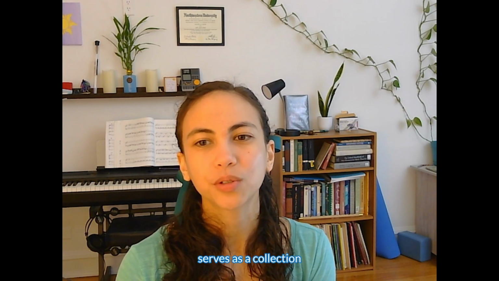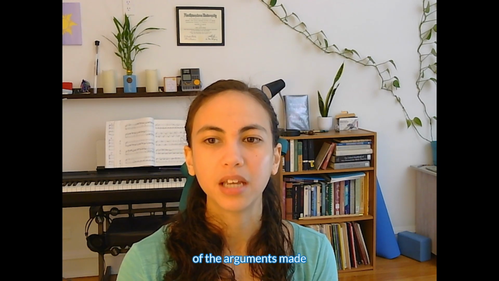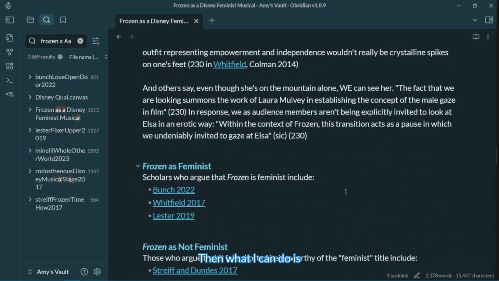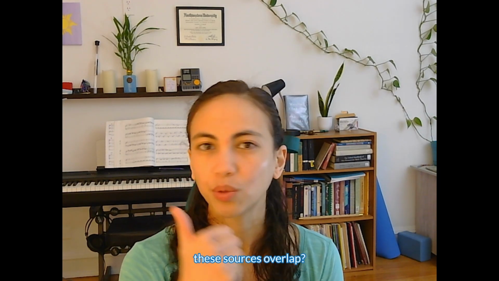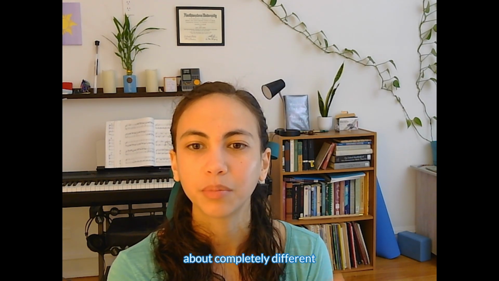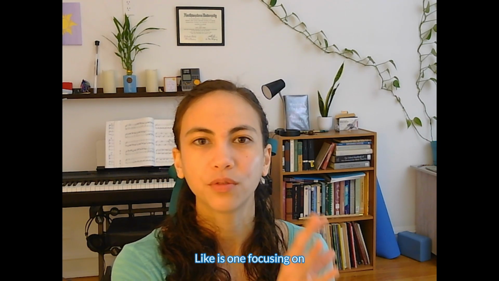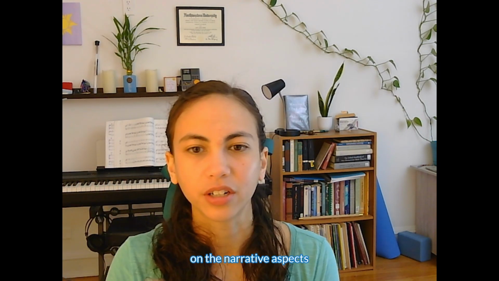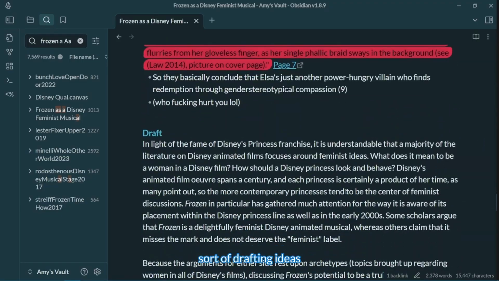But basically this note serves as a collection of the arguments made by different scholars about Frozen as a feminist musical. Then what I can do is look at all of them and ask, where do these sources overlap? Do they talk about the same things, or are there arguments about completely different parts of the film? Like, is one focusing on only the visual aspects and one only focusing on the narrative aspects, and that sort of thing?